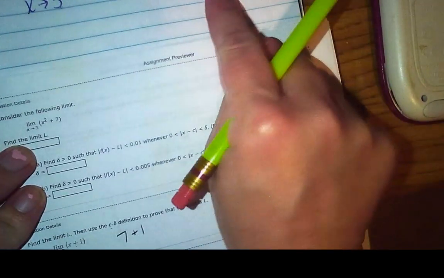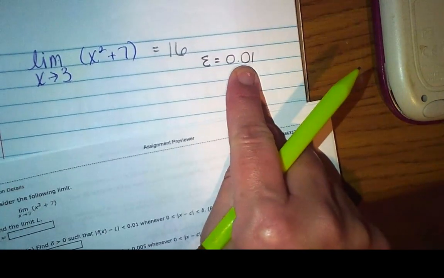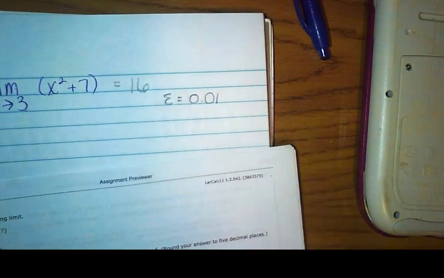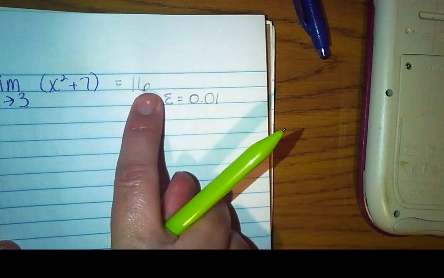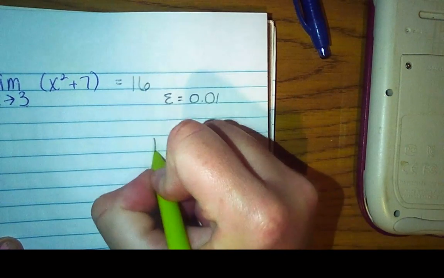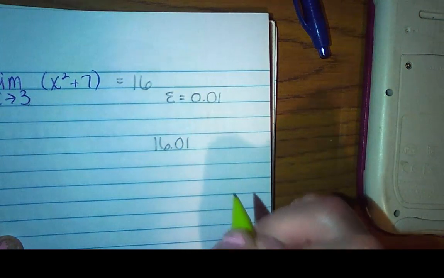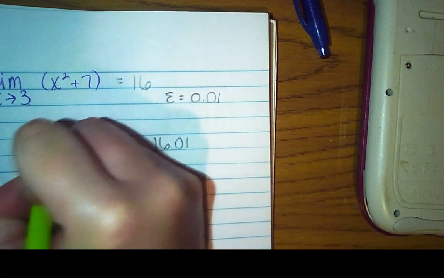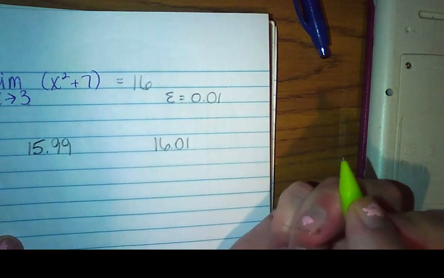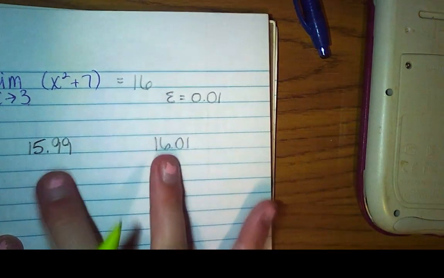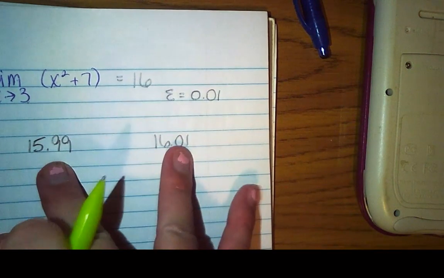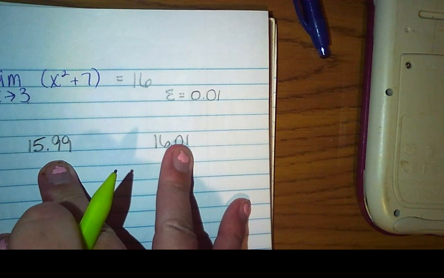All right, so what I have is, my epsilon is 0.01. So what do I do with my epsilon? With my epsilon, I'm going to add and subtract it to 16. So when I add it, I get 16.01. When I subtract it, I get 15.99. Okay, so those are the y values. That's the interval on my y values that I'm okay with generating.